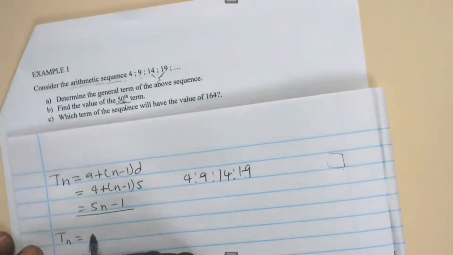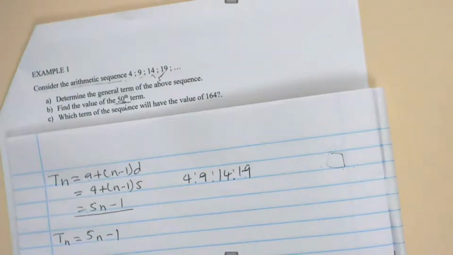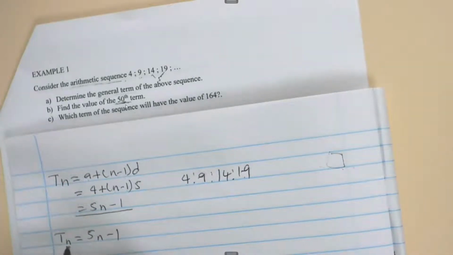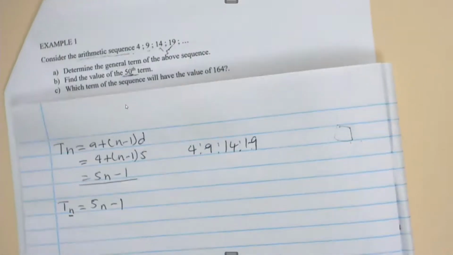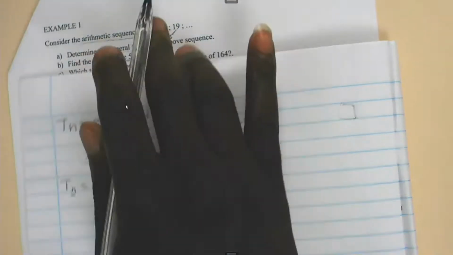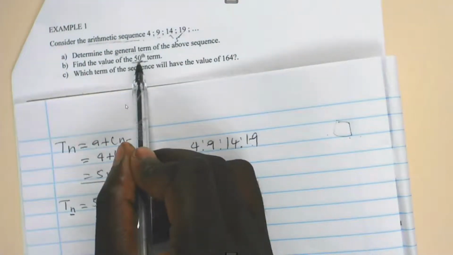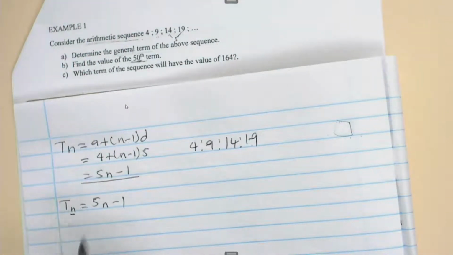We have the general rule of that sequence that says Tn is equal to 5n minus 1. Remember when we started, we said n is the term number. We are given the term number, which is 50, and we are looking for the term value. Therefore, where we see n, we substitute 50.